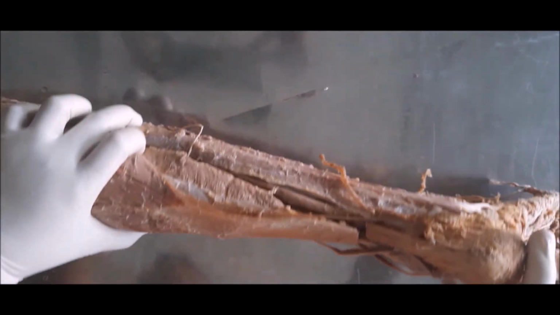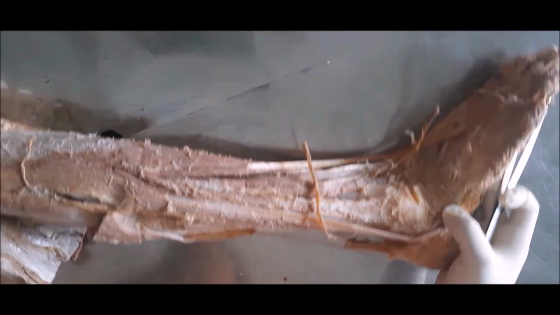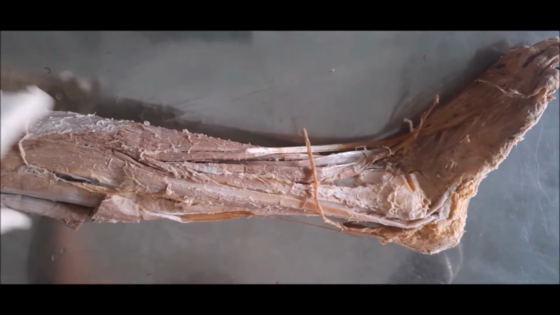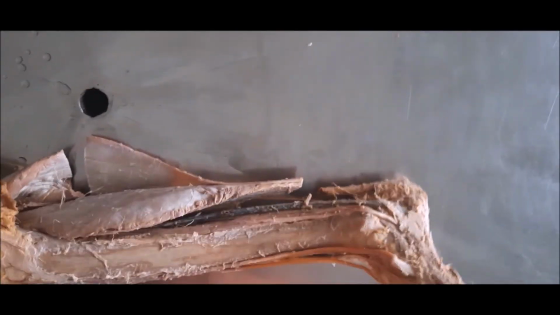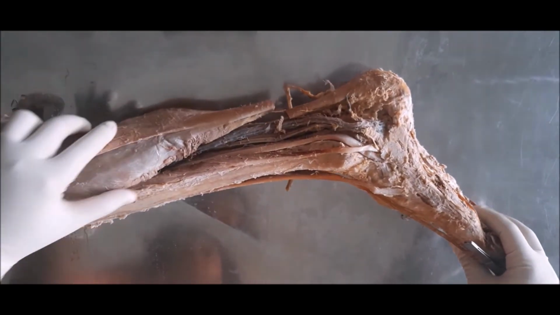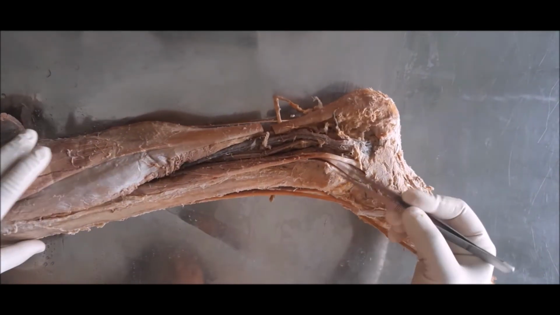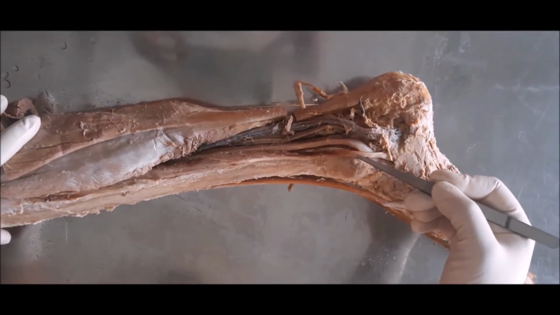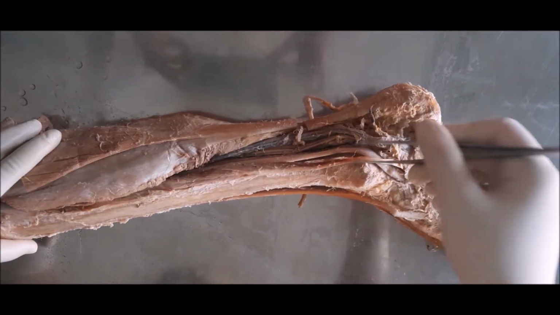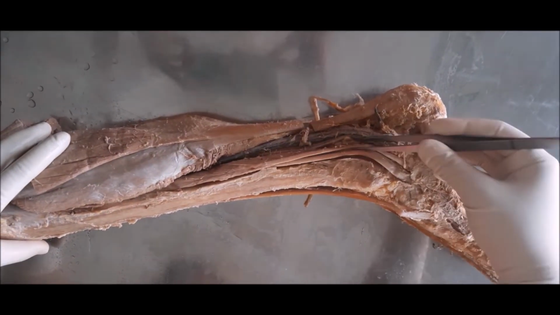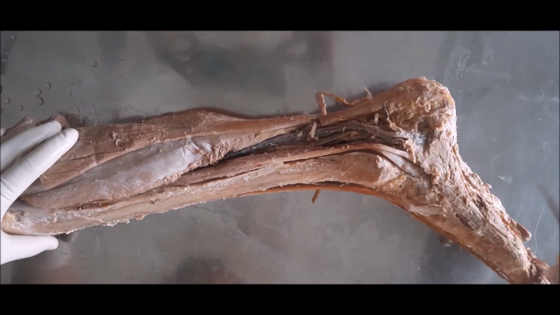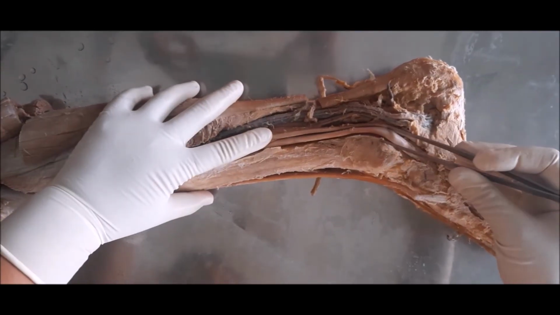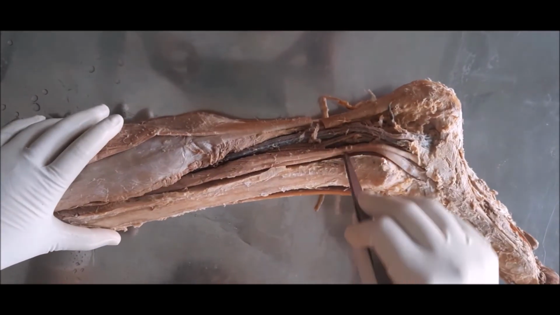To identify the deep muscles, we have to move on to the medial side, just behind the medial malleolus of the tibia. So let us see. The first muscle you can see is the tibialis posterior.